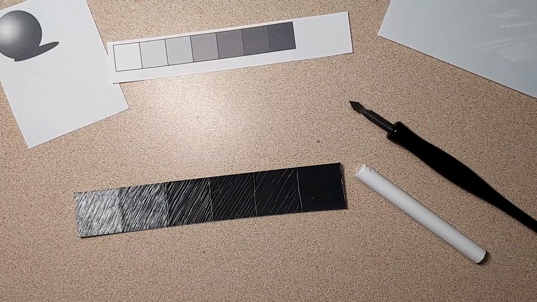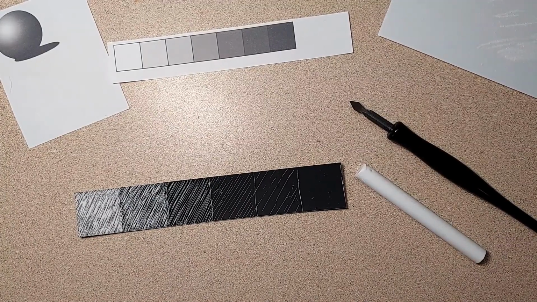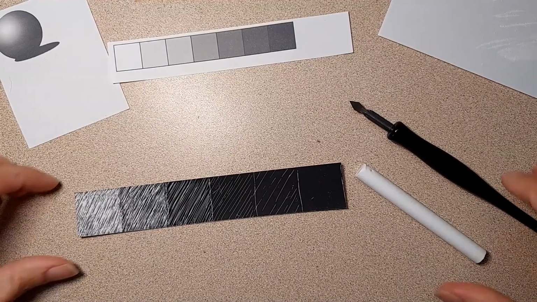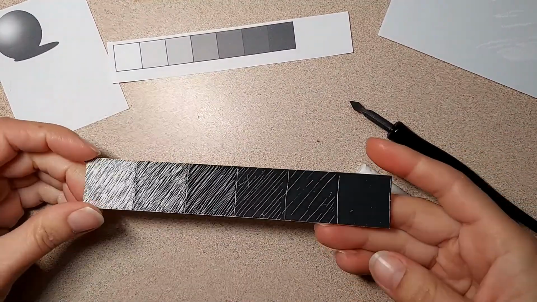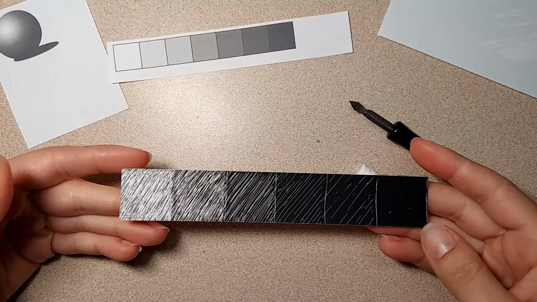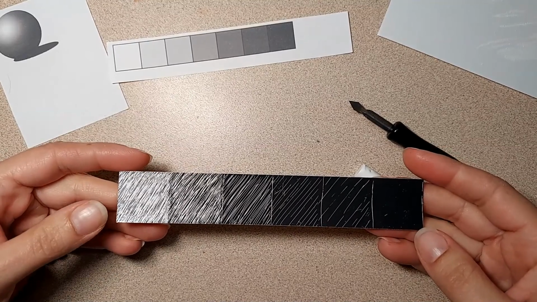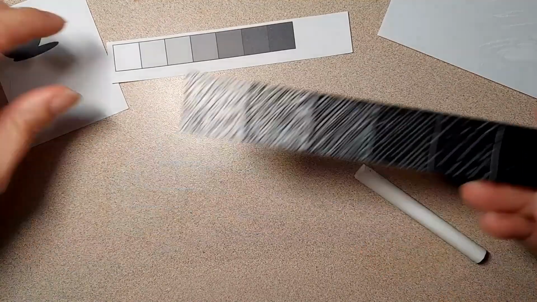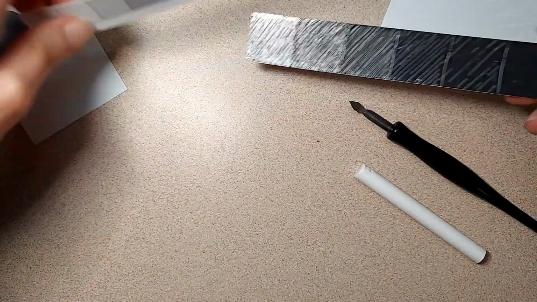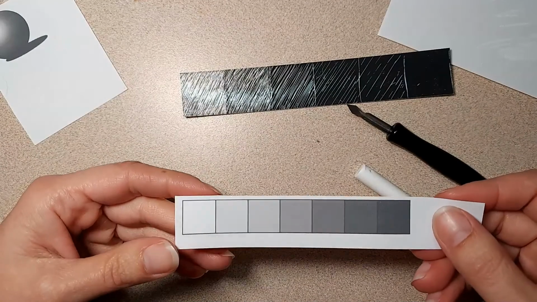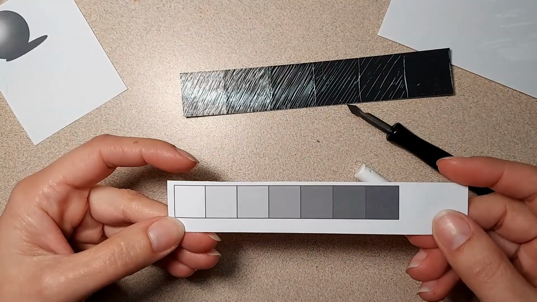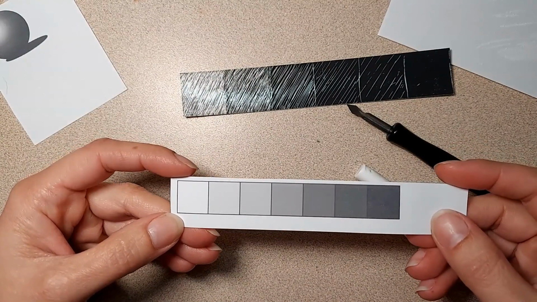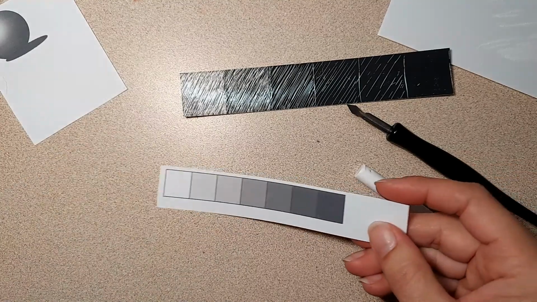Today you're going to be creating a Scratchboard value scale. So here's an example here that has 6 different values on the value scale. You're going to create one that has 7. So in the classroom there are several little printed copies of this value scale. You can use this to assist as you create your own.